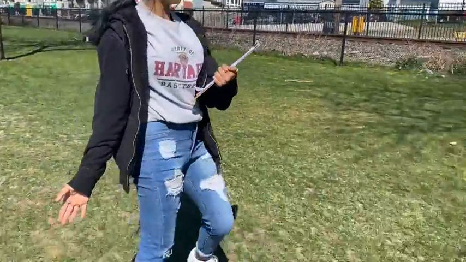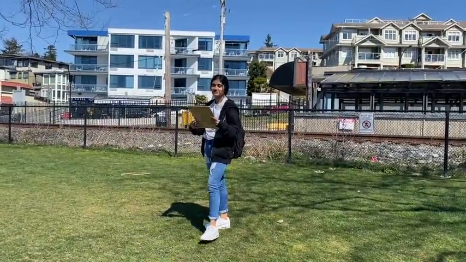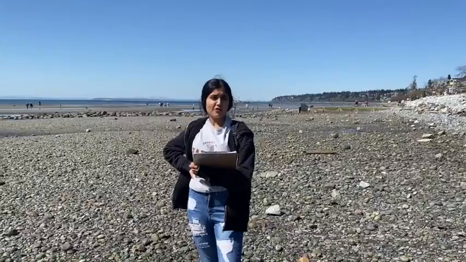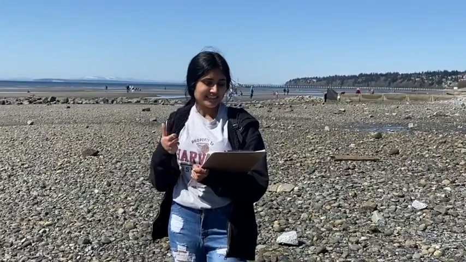I'm currently walking on the coast of White Rock Beach. The coast is a part of land that is in between the ocean and the edge of the mainland. It's when the ocean meets the land. Here I am on the shore of White Rock Beach. The shore is a part of the coast. It marks the line between the high and low water marks.